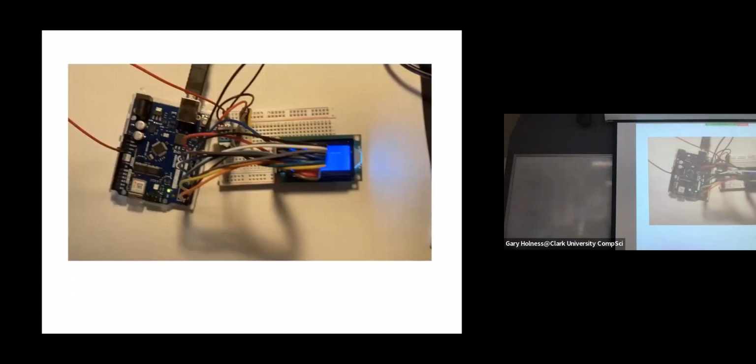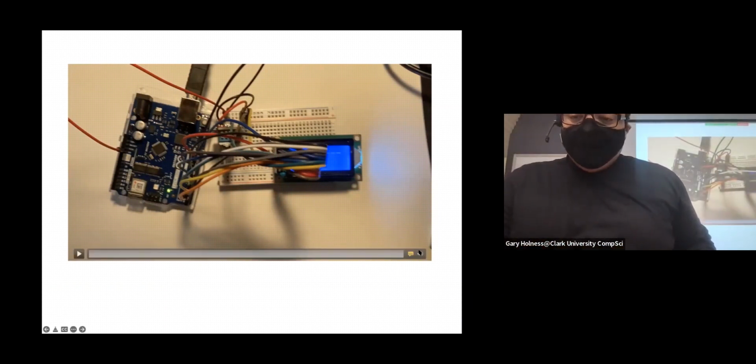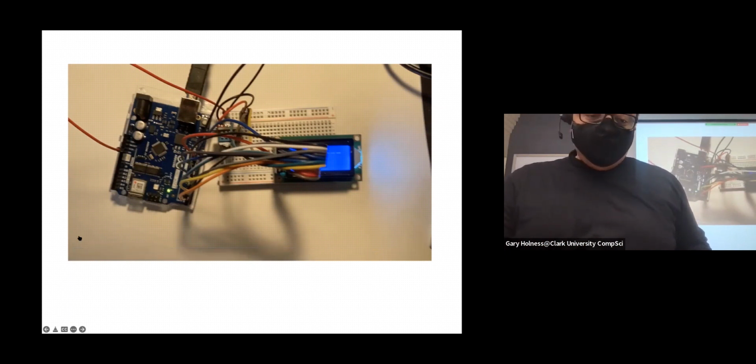And so this is going to be something that's going to be important for you to tinker with. And I have a video, hopefully it is, let me turn this volume up. It's attached to the laptop.